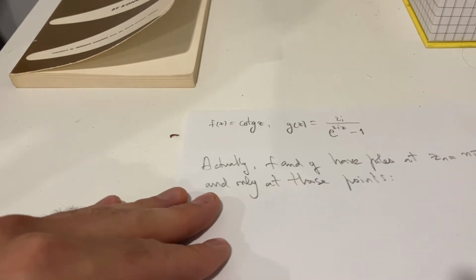Let me change my pencil for a pen down there.